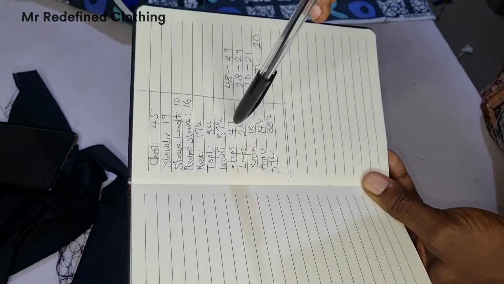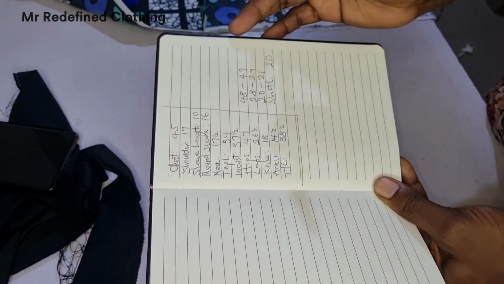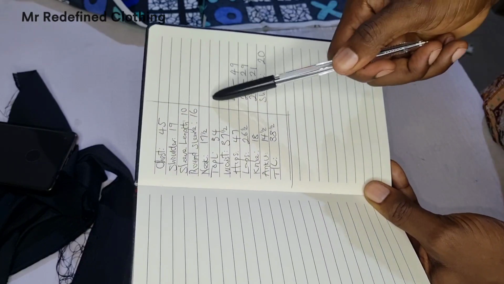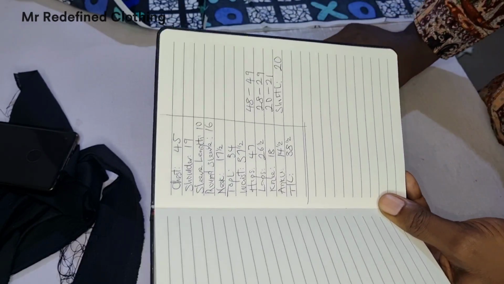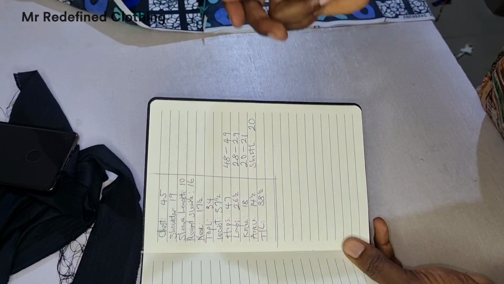So this measurement is for the trouser, while this will be for the shorts. So in the drafting stage, I will effect these changes while drafting. So let me cut the top. I will come back to cut the trouser and short alongside with you guys.